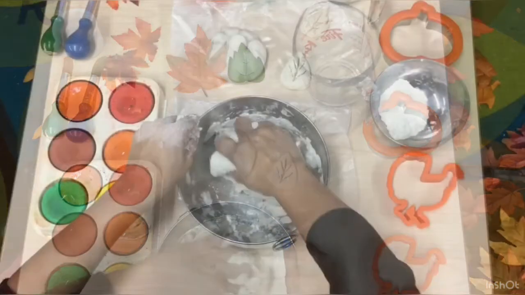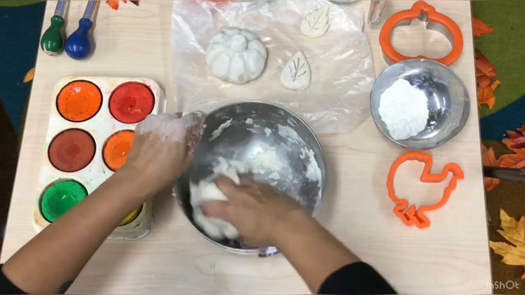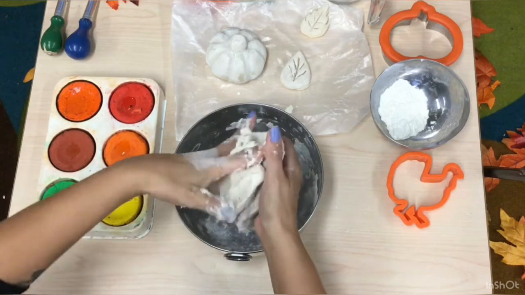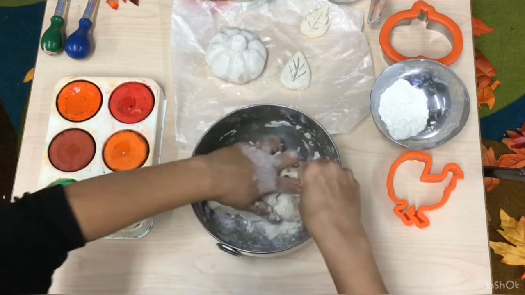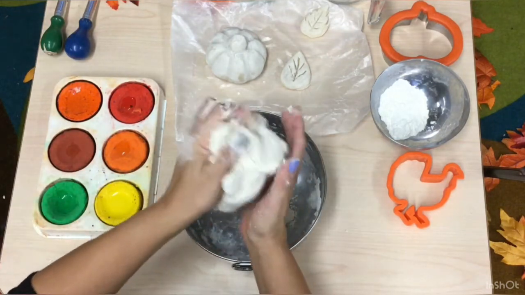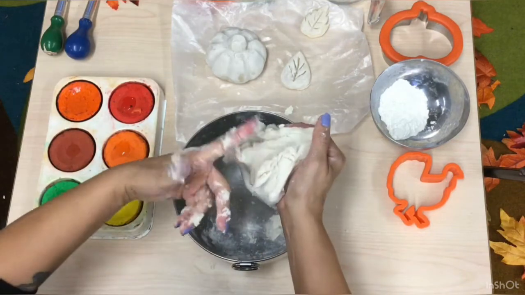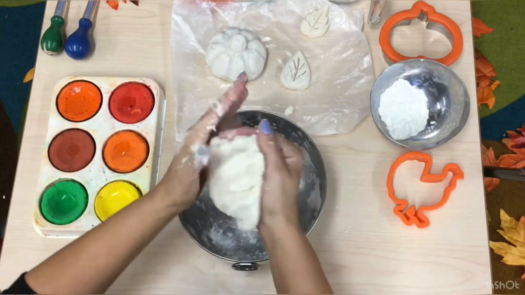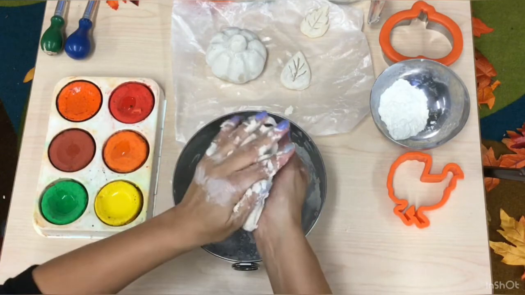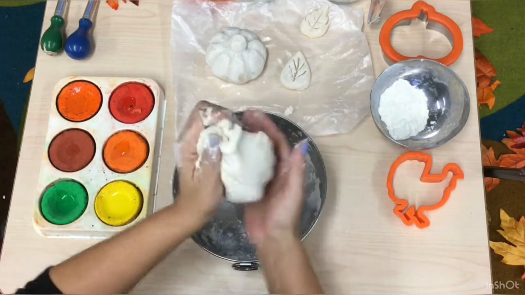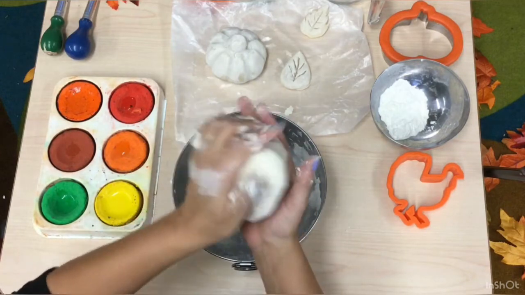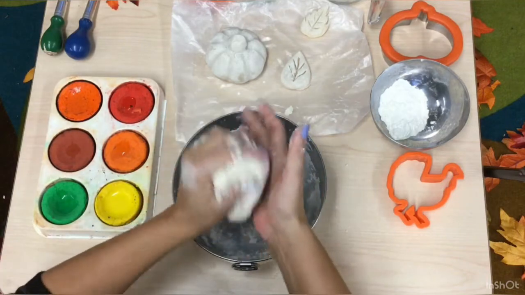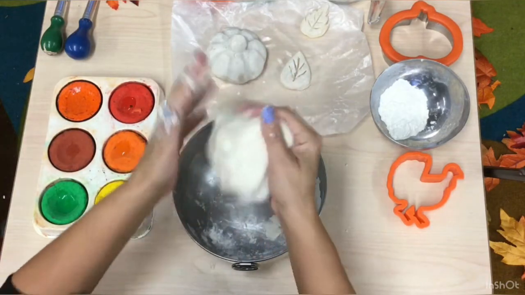You keep kneading and kneading until you get a little bit harder consistency. It's almost like Play-Doh. This is going to harden, and we have to let it dry. You can let it air dry, and this is going to take about 3 to 4 hours. It depends on the size of the object that you make. It's going to take a little bit of time to dry.